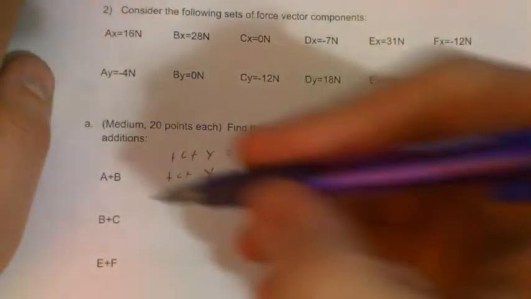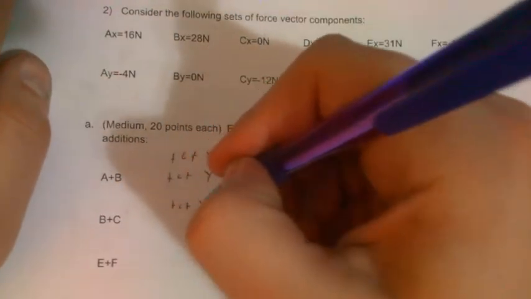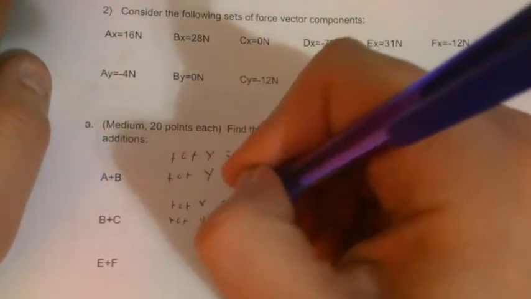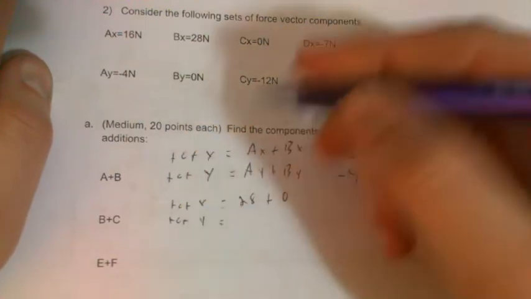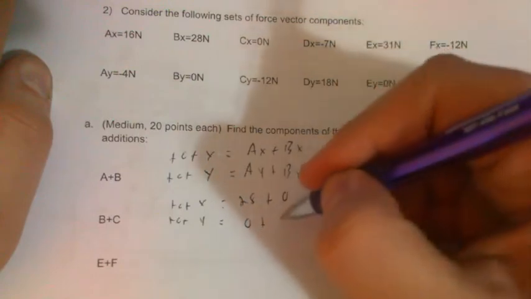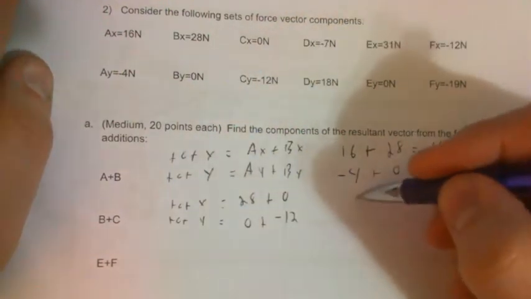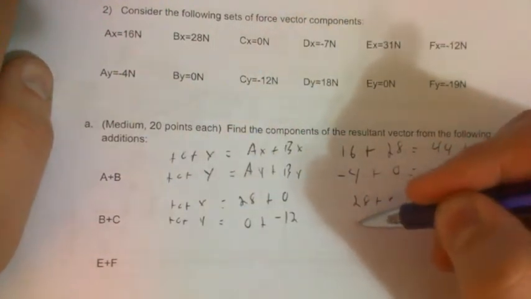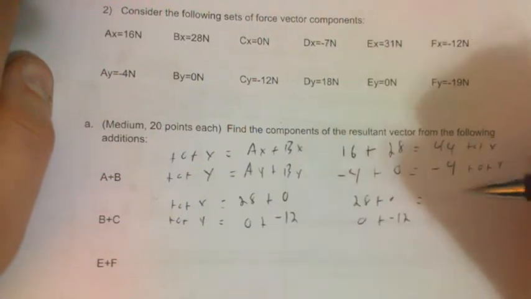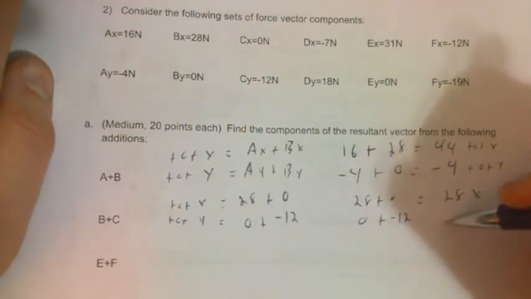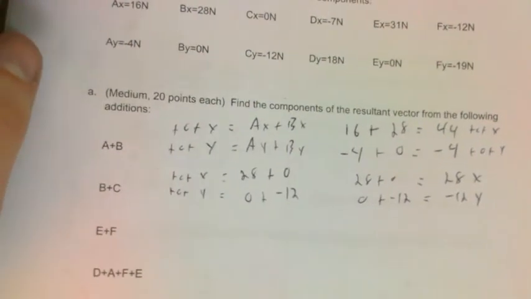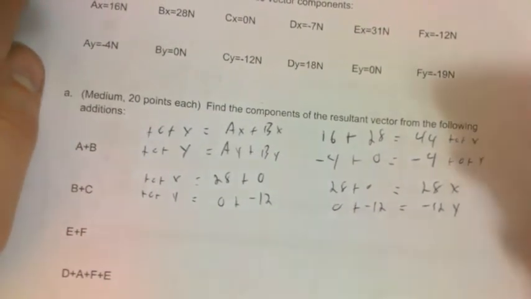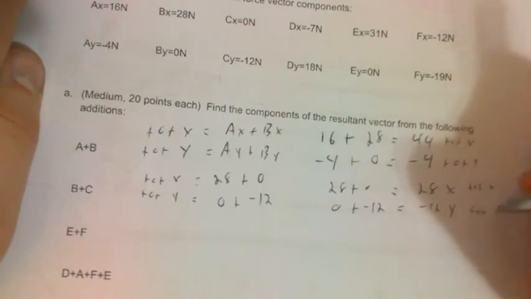Pretty easy, actually. So B plus C. Let's take our total x's and our total y's and add them up. So B's x component is 28. C's x component is 0. B's y component is 0. C's y component is -12. So we get 28 plus 0 and 0 plus -12. That gives us 28 for our x and -12 for our y. There we go. Total x, total y. Okay.